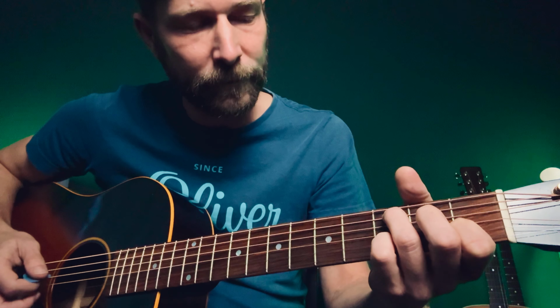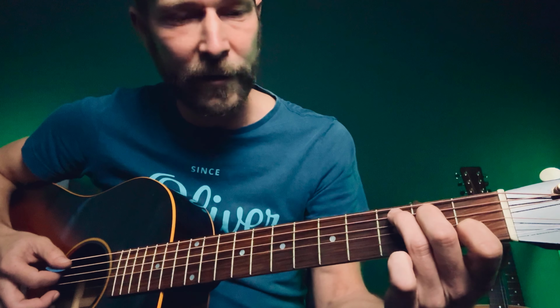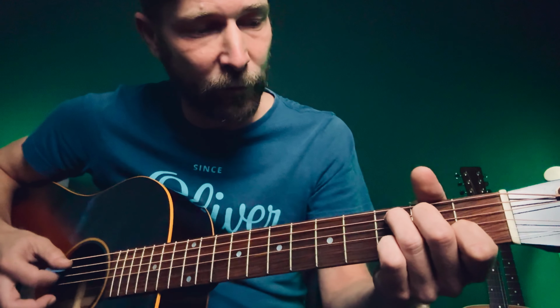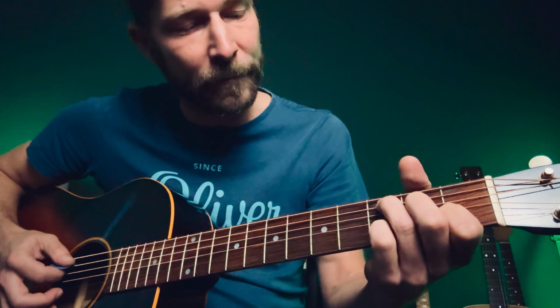Okay. You can add your middle finger on the D string, 2nd fret, like a normal C chord, just adding the pinky on the 3rd fret of the high E string. But I like that open sound of the D string very much.